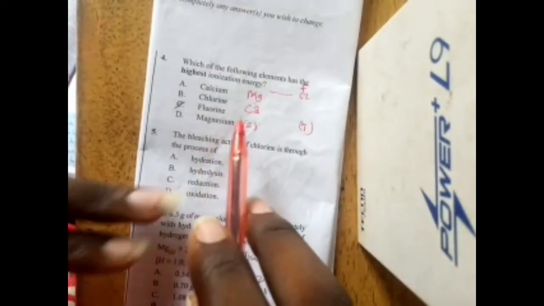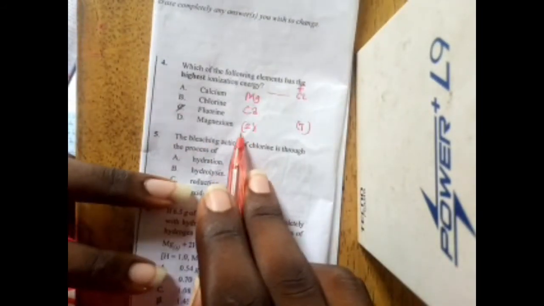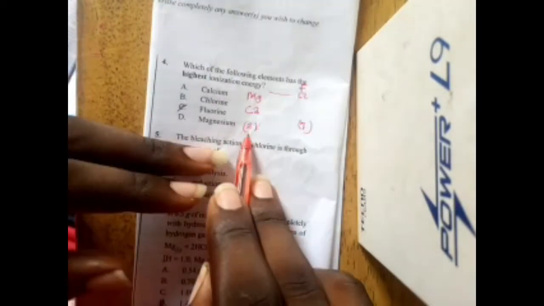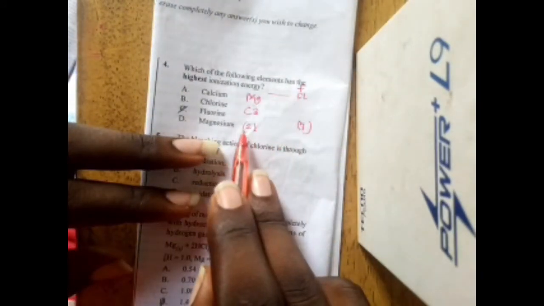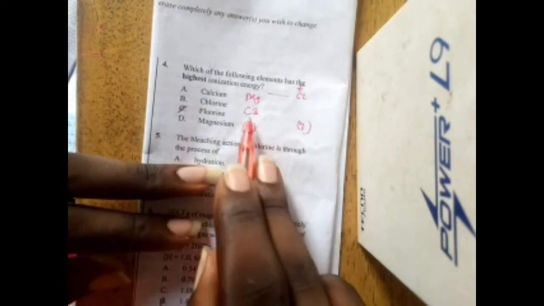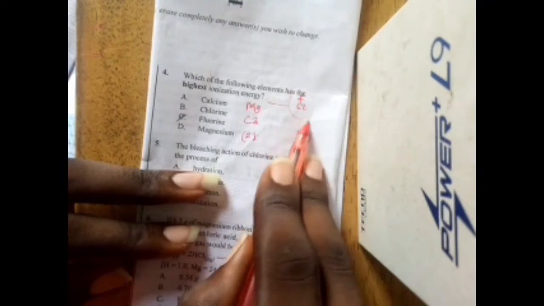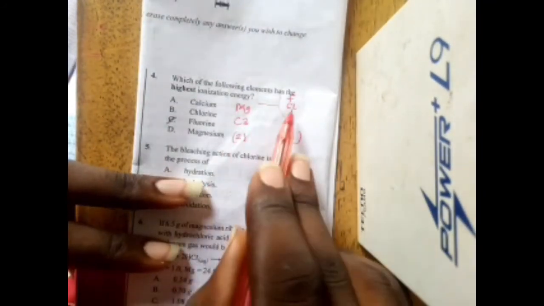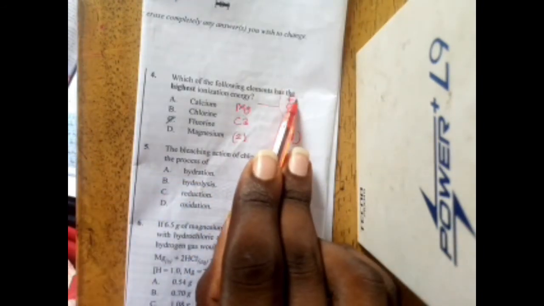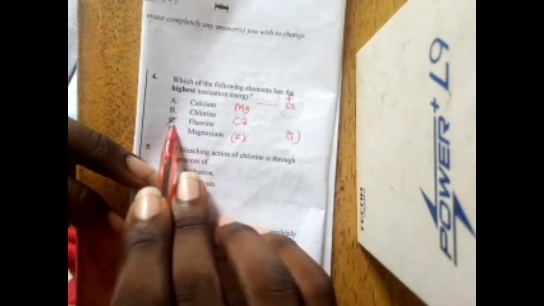So, which has the highest ionization energy? The ionization energy of elements in the periodic table increases from left to right. So if it increases from left to right, these have lower ionization energy compared to this. So this is where we have to consider. The ionization energy decreases from top to bottom, meaning fluorine has a higher ionization energy compared to chlorine. The answer here is fluorine.